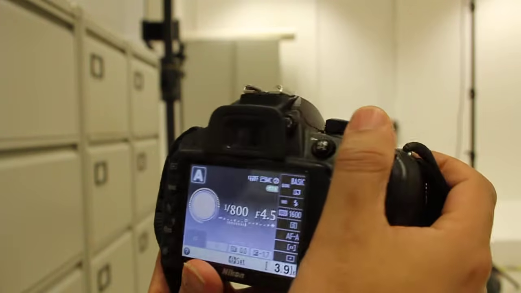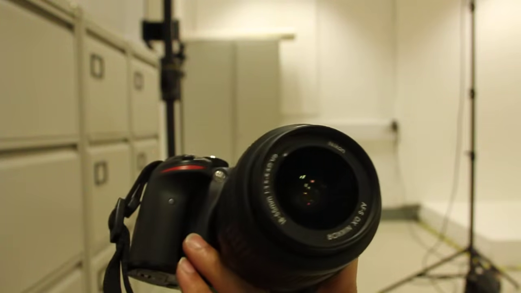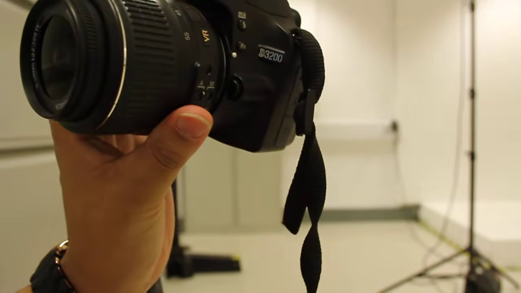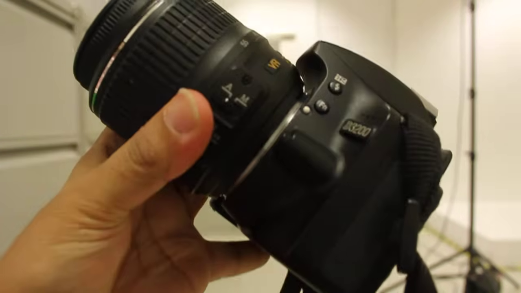So yeah, nice little camera. DSLR entry level, so not so much for the professionals, but if you're looking to get into photography and you don't want to spend a lot of money, this might be the camera for you.